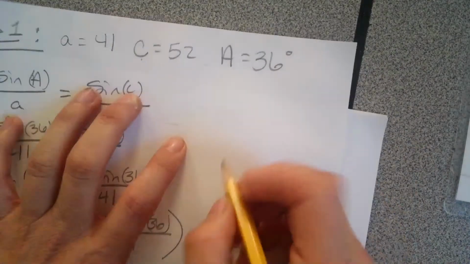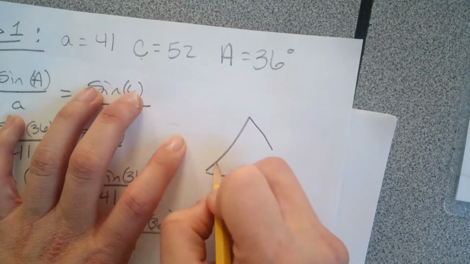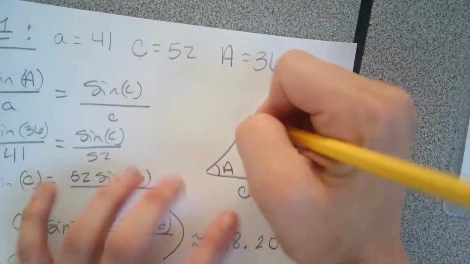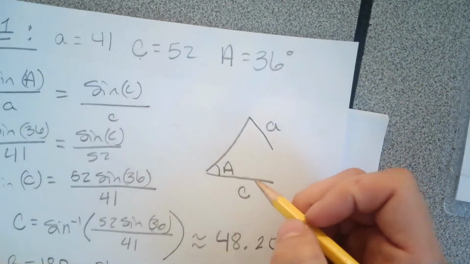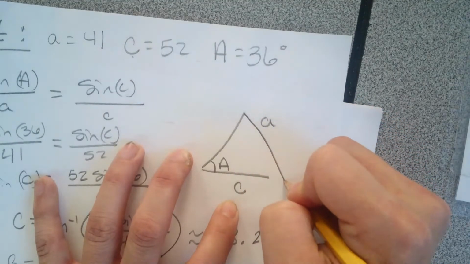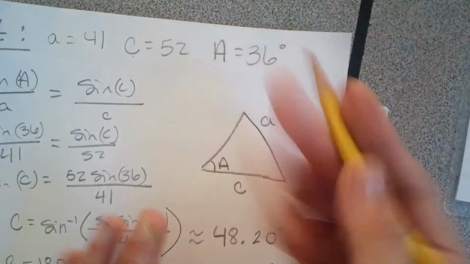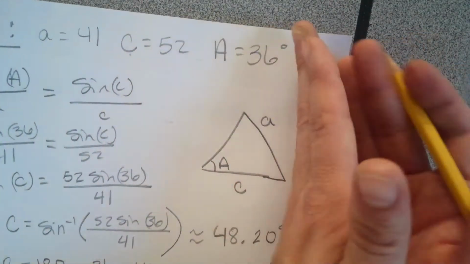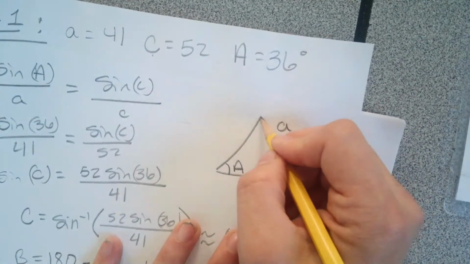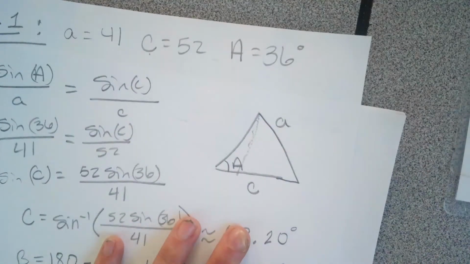What we have here: here's A, here's C, here's side A. Side A is long enough that it can reach over here, but also not so long that if it sweeps in, it goes past the other side. So it can sweep in and make that second triangle.